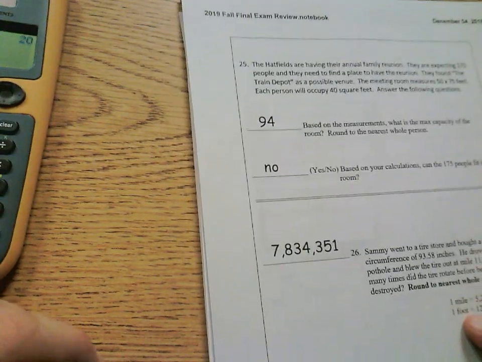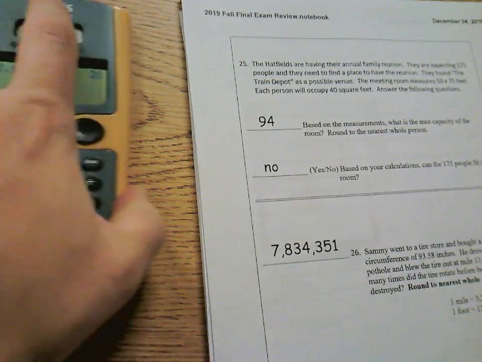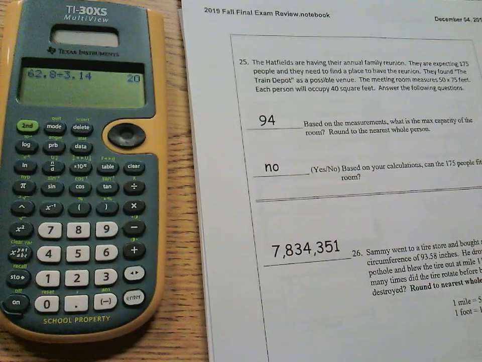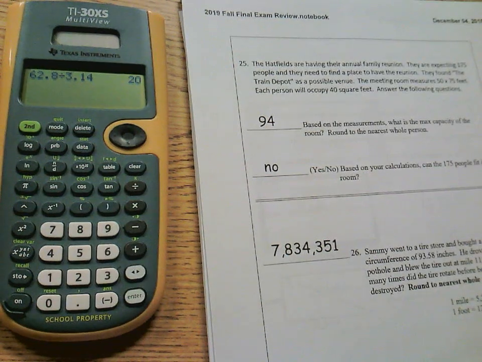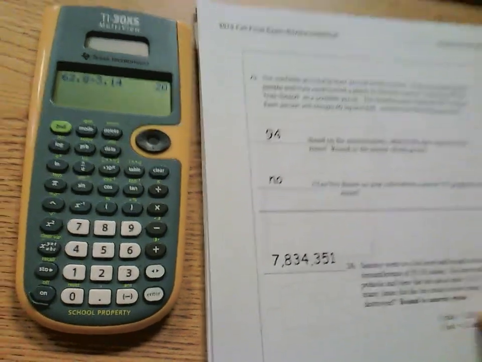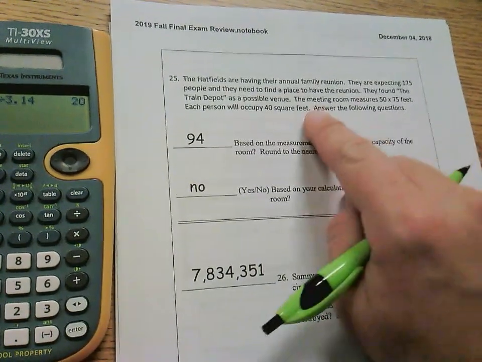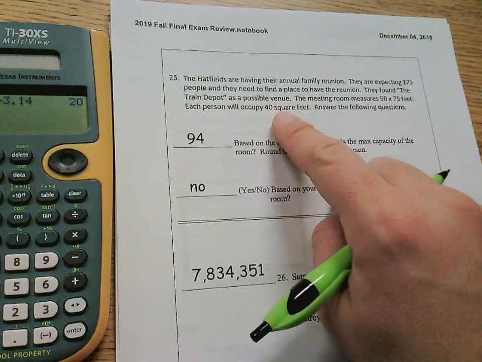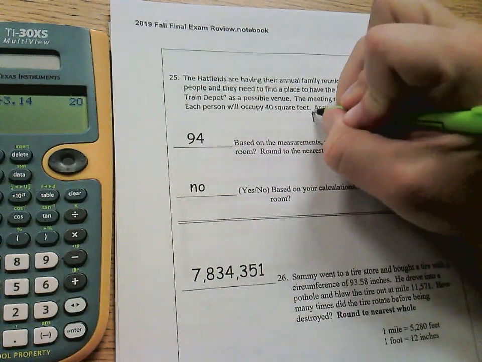Alright, so the Hatfields are having their annual family reunion. They're expecting 175 people, and they need to find a place to have a reunion. They found the train depot as a possible venue. The meeting room measures 50 by 75 feet. Each person will occupy, okay, so this is a people over space situation.